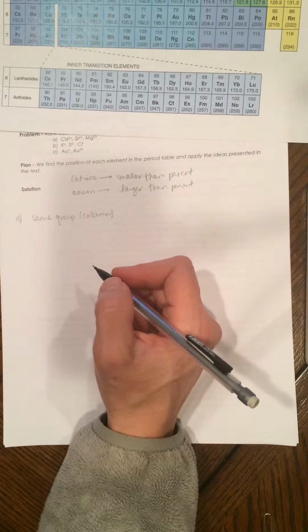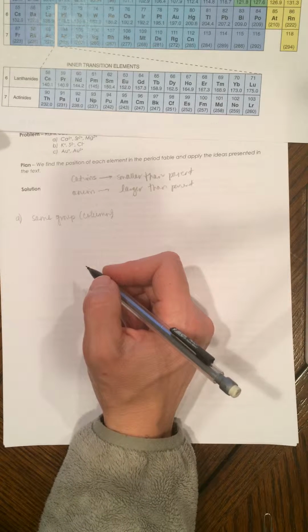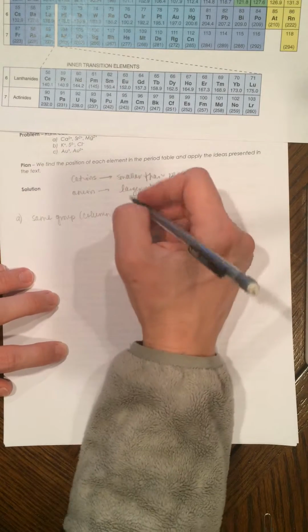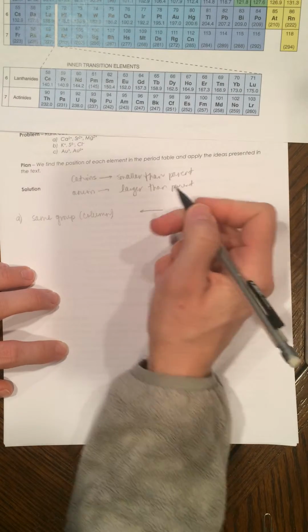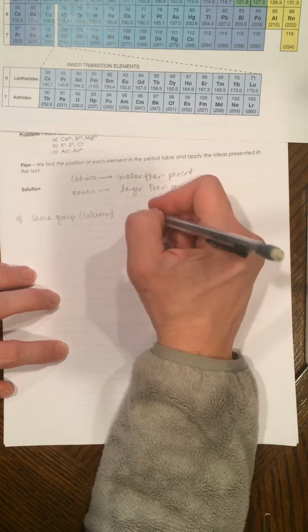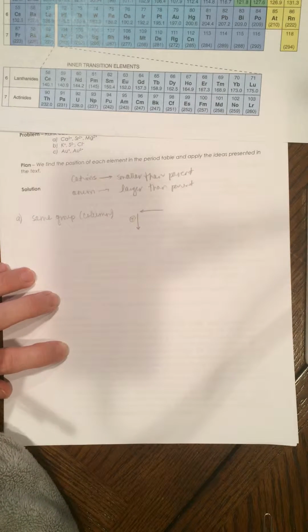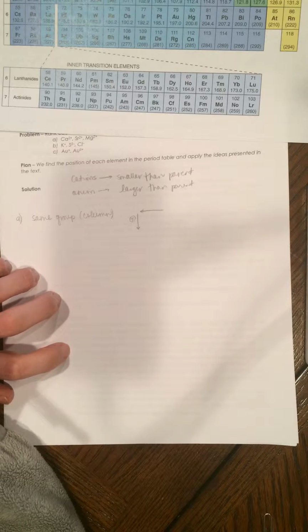And we're basically going to use the same trends that we thought about for atomic size: size increases as you go down. You also increase in size as you go from right to left, but going down is the most significant effect that we see here.